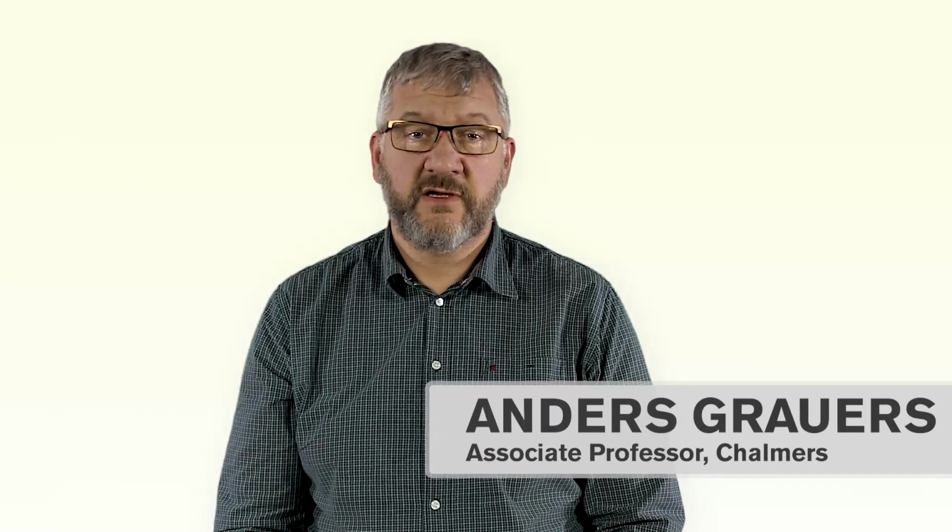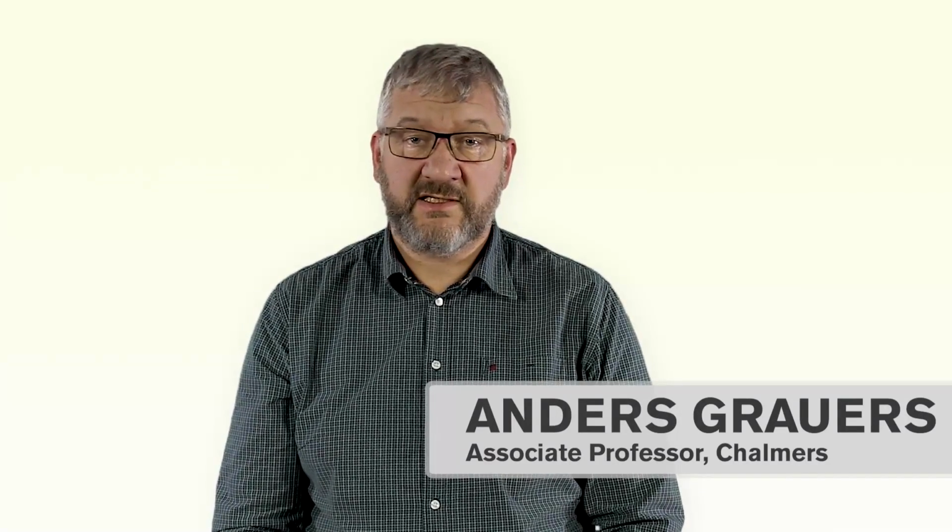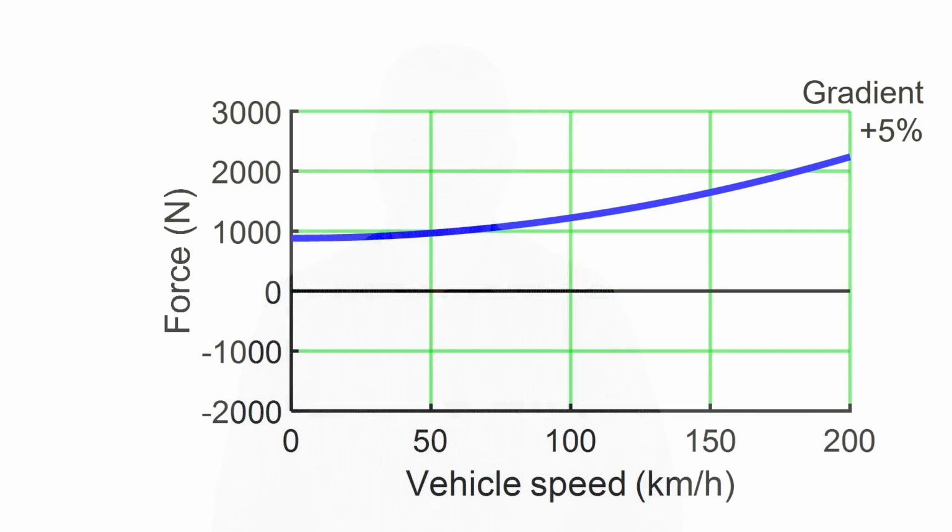Welcome back. We will now look at how we can determine the acceleration easily by plotting the operating point of the powertrain in a force-speed diagram with the running resistance curve. We will also see how easy it is to modify the running resistance curve on a flat road to find the running resistance on a gradient.